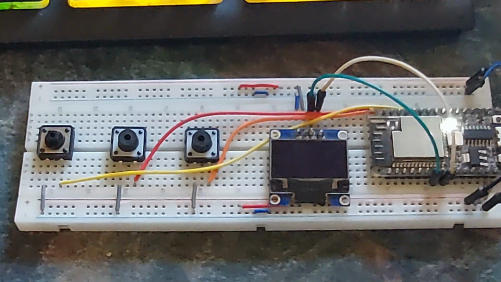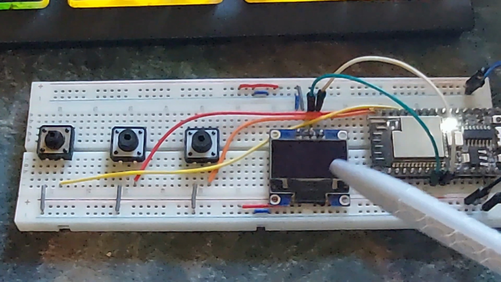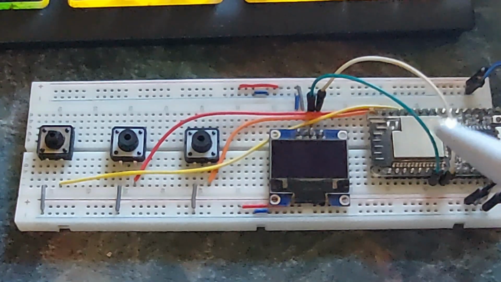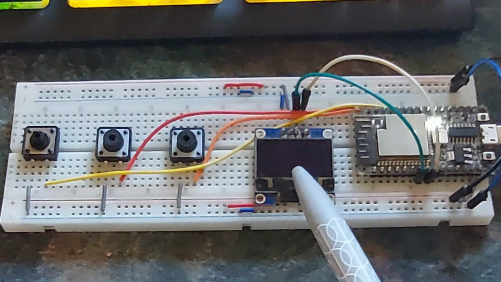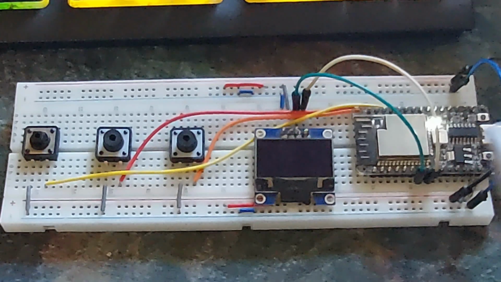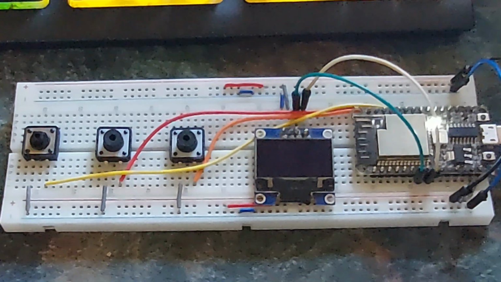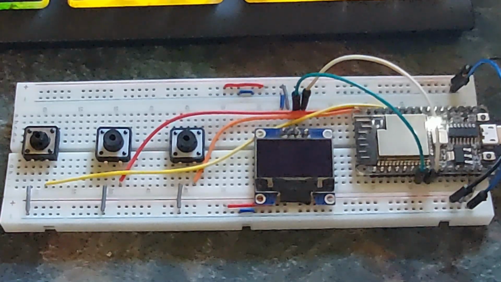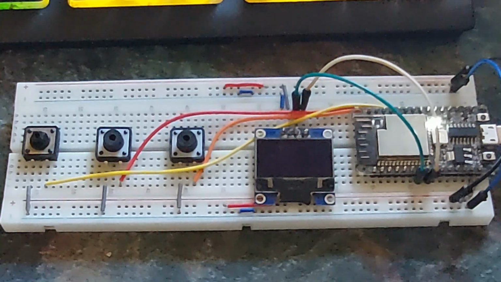Okay, so I have the same. I've done this before, and what it does, this is an ESP32, and there is an OLED screen. And we actually capture from there several asteroids that are very close, fly close to Earth, on a certain date.